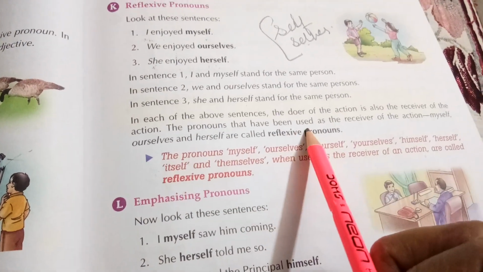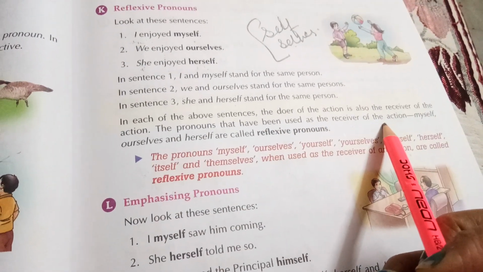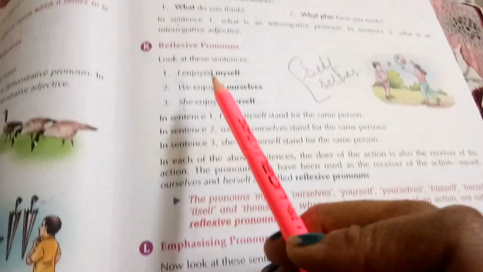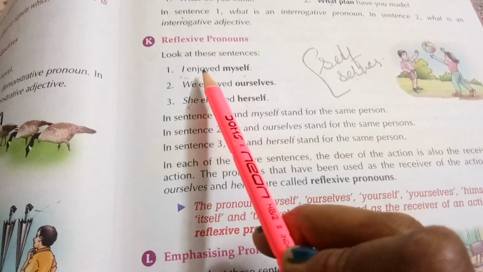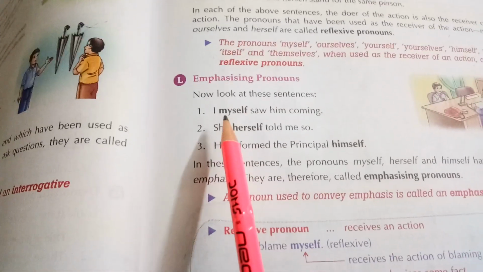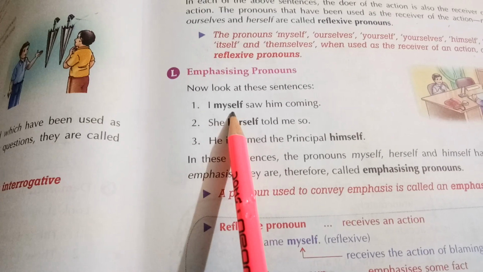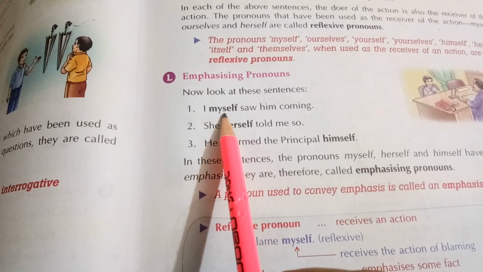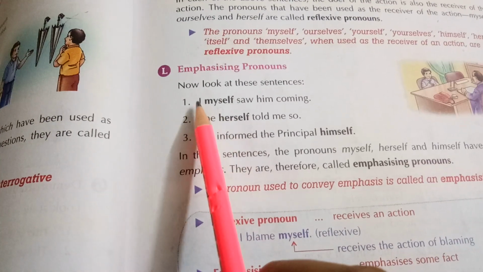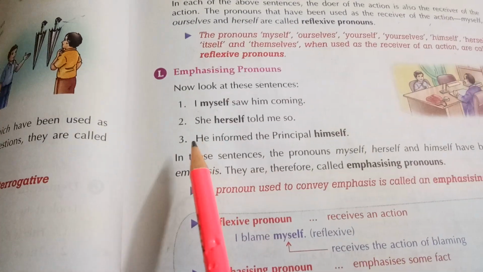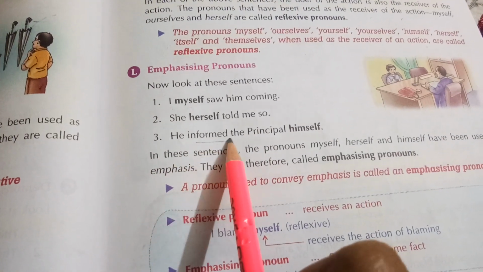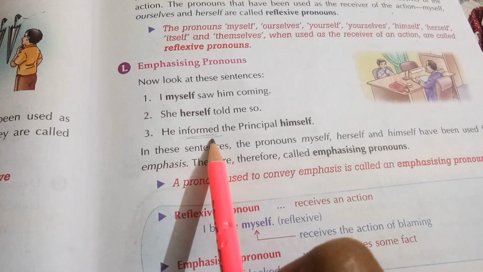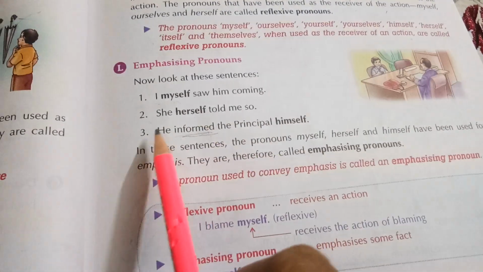So this explanation you will not understand clearly, but here I am giving you the hint that if there is a verb between the subject and the pronoun, then it is a reflexive pronoun. But in emphasizing pronouns, if there is nothing between the subject and the pronoun, then it becomes an emphasizing pronoun. I myself, she herself. He informed the principal himself. Now here, what is there? There is no verb between he and himself.